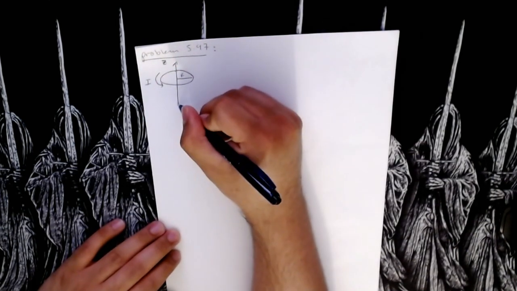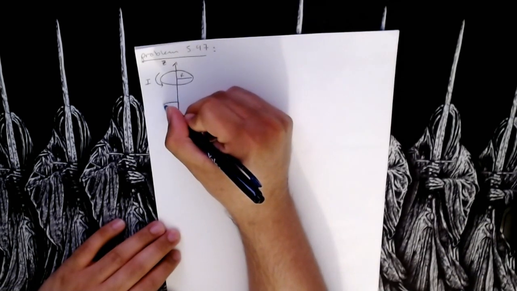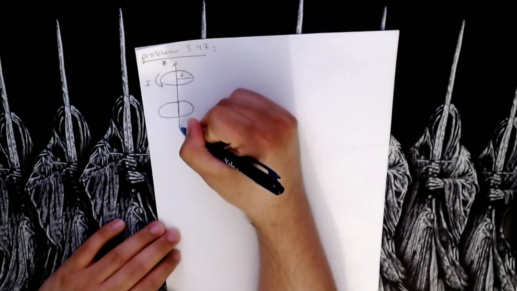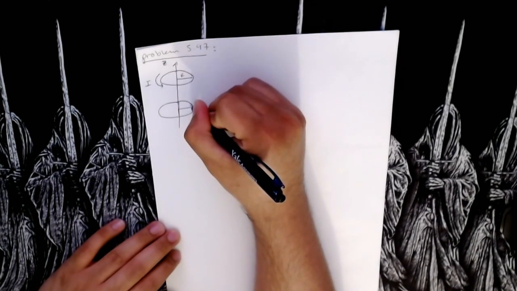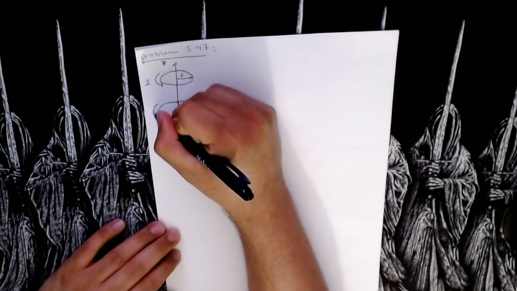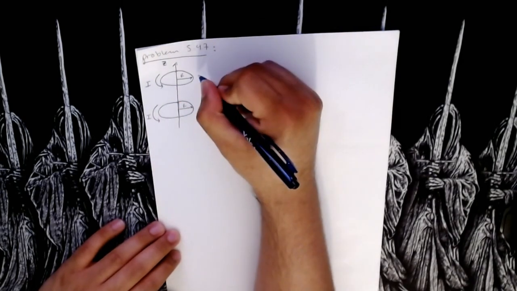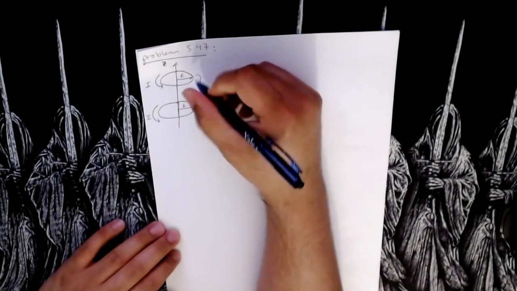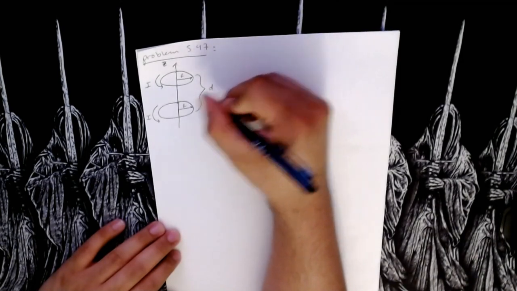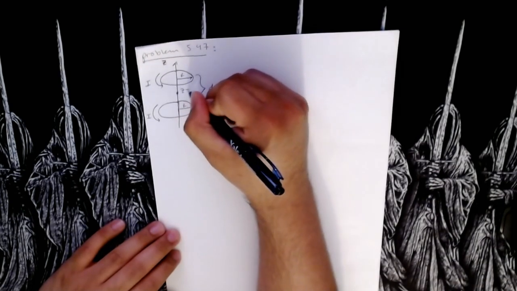And then we have another current loop down here, again radius r. Current goes around like this. And this is going to be a distance d apart. And this will be the midpoint, so z equals 0 here.